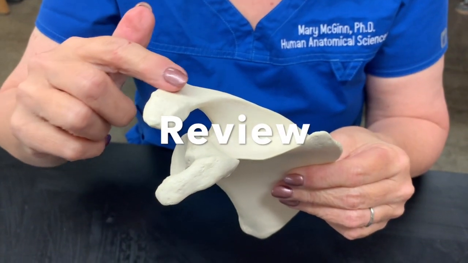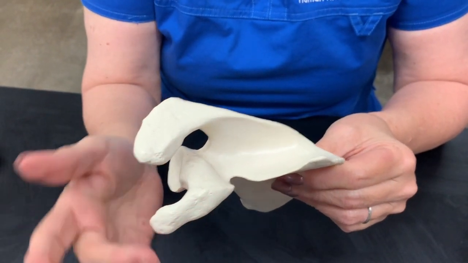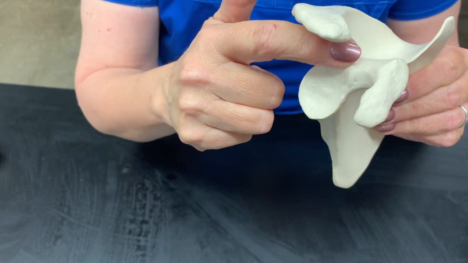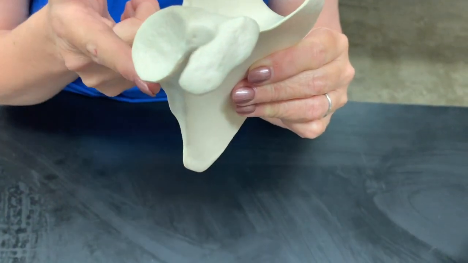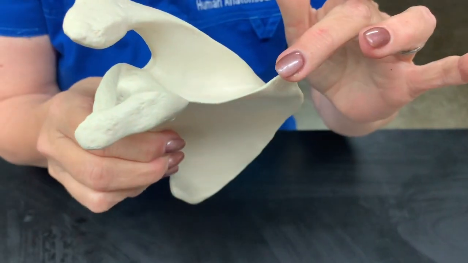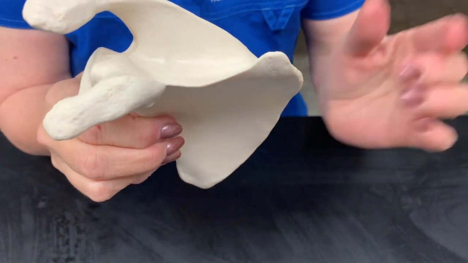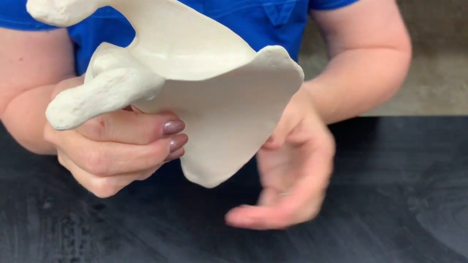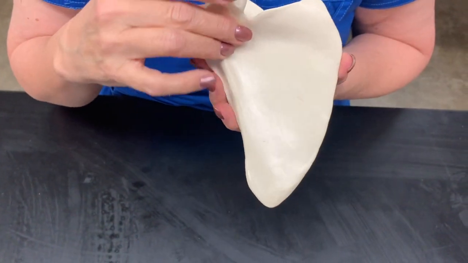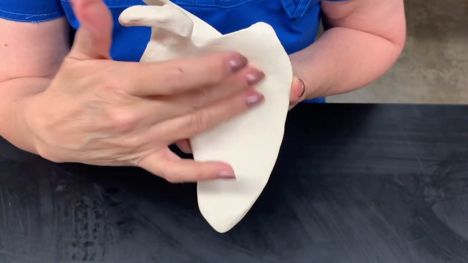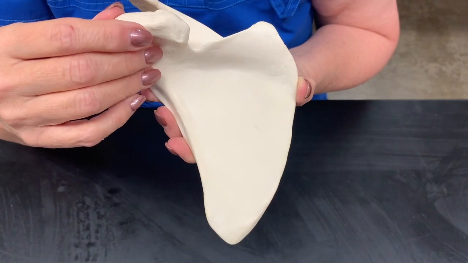We have the acromion, the spine, coracoid process, glenoid fossa, supraglenoid tubercle, infraglenoid tubercle, lateral border, superior angle, medial border, inferior angle, supraspinous fossa, infraspinous fossa, and then on the back, I almost forgot to mention our subscapular fossa. And the muscle that is going to originate here would be our subscapularis.